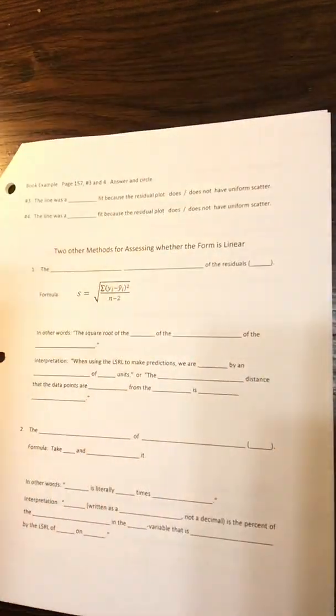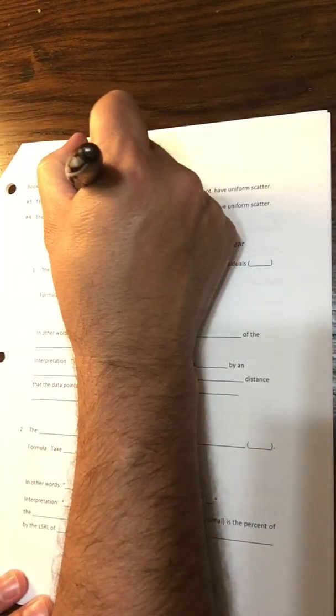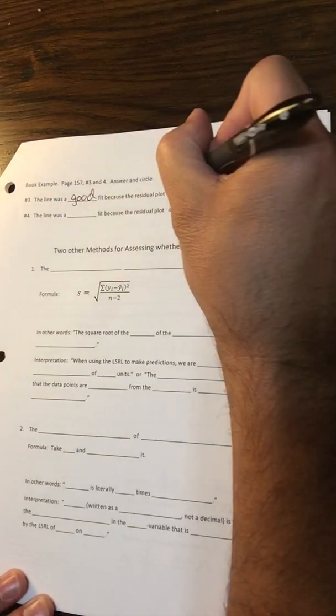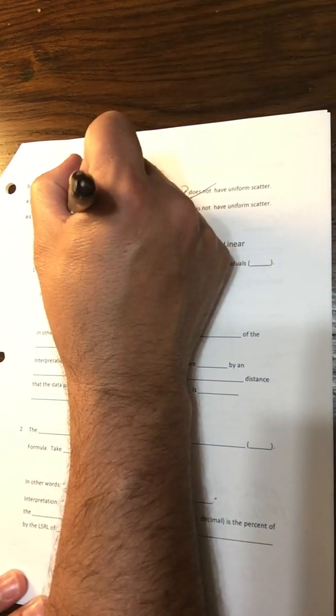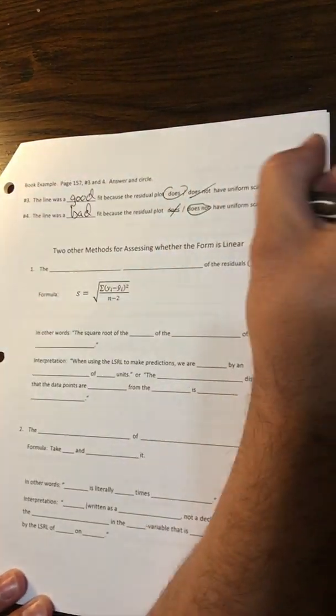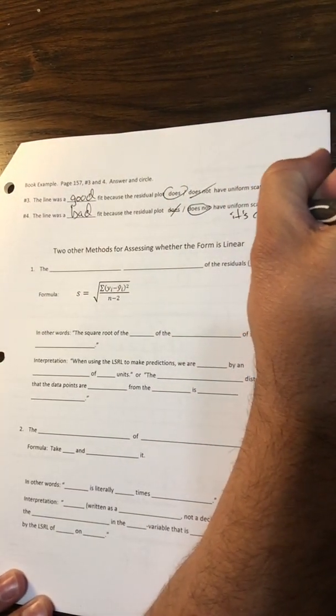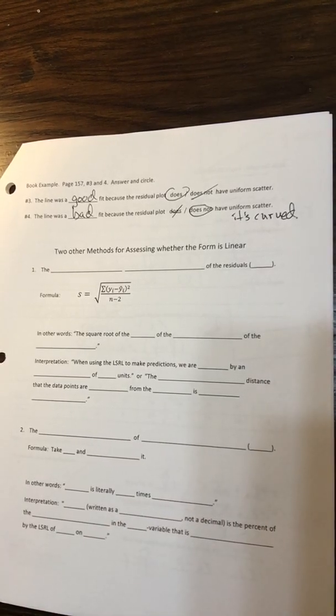Okay, so let's get the book out of the way. And I'm going to say number 3, the line was a good fit because the residual plot does have uniform scatter. I'm going to say number 4 was a bad fit because the residual plot does not have uniform scatter. It's curved. It was clearly curved. And that's what your homework will look like for residual plots.